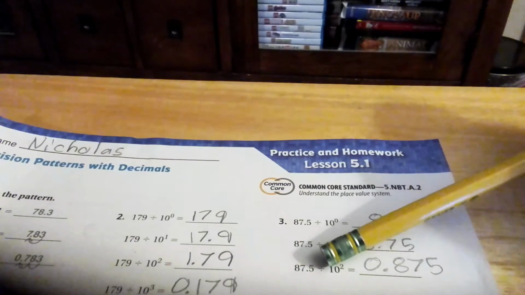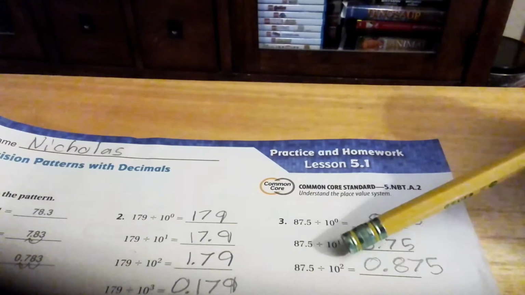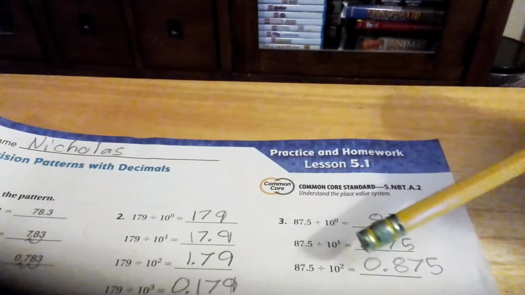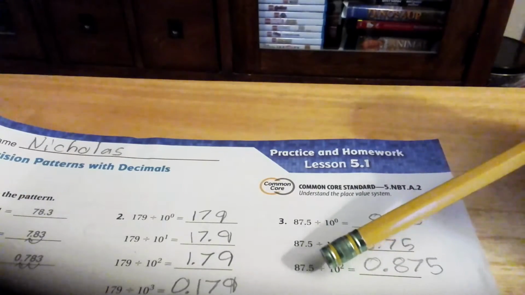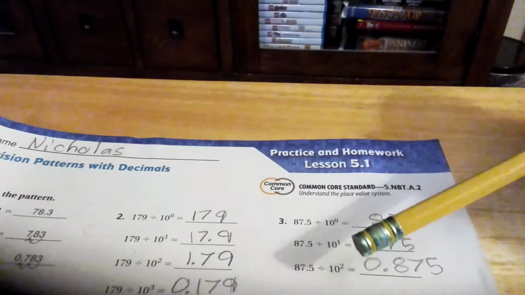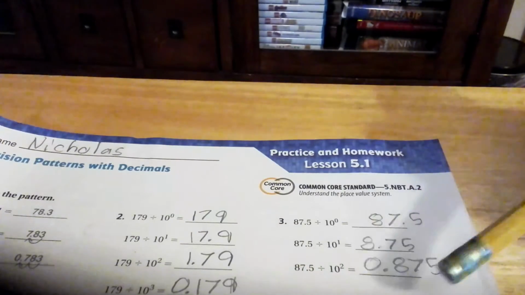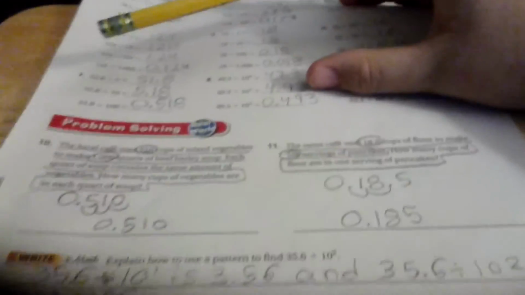So 87 and 5/10 divided by 10 to the power of 1 is 8 and 75/100. 87 and 5/10, sorry for the clock in the background, divided by 10 to the power of 2, is 0 and 875 thousandths. And now we're going to move on to the problem solving in the real world.